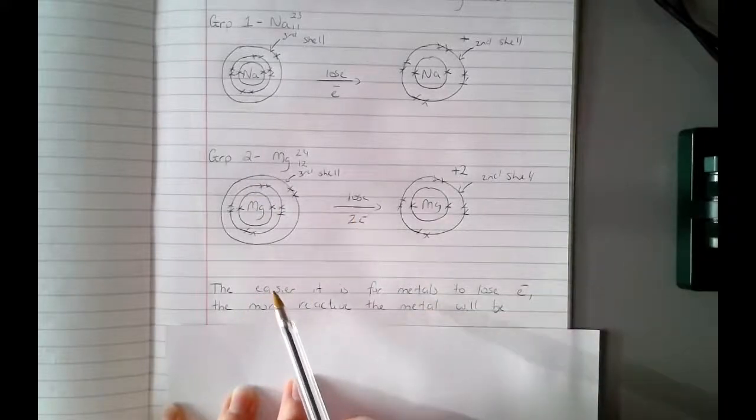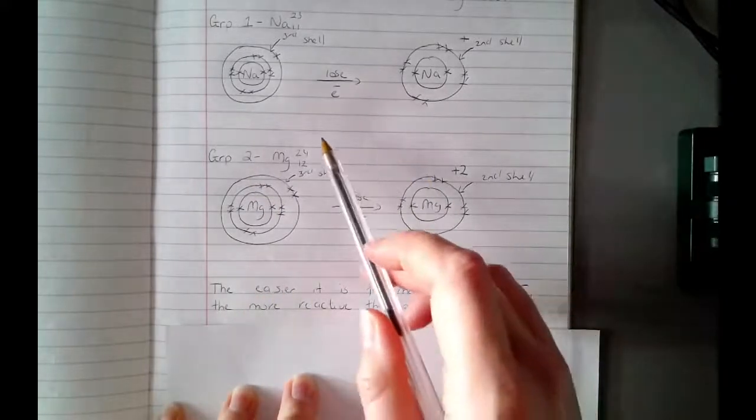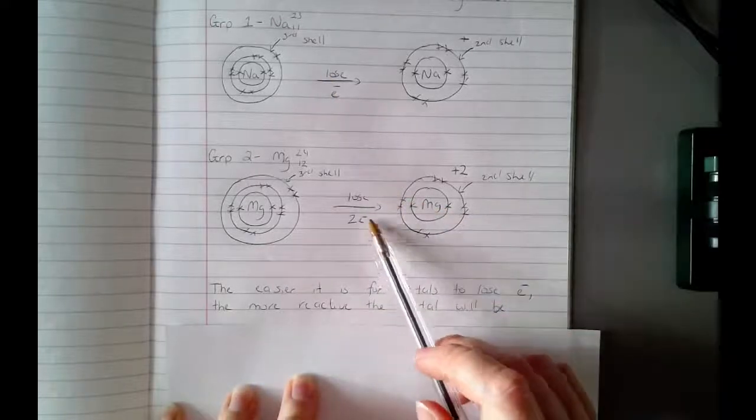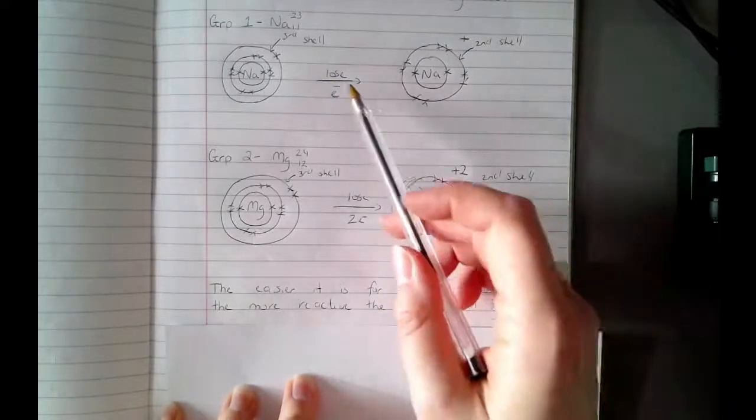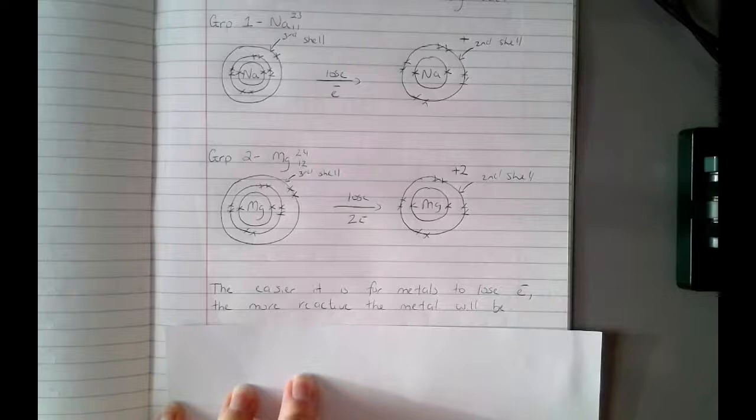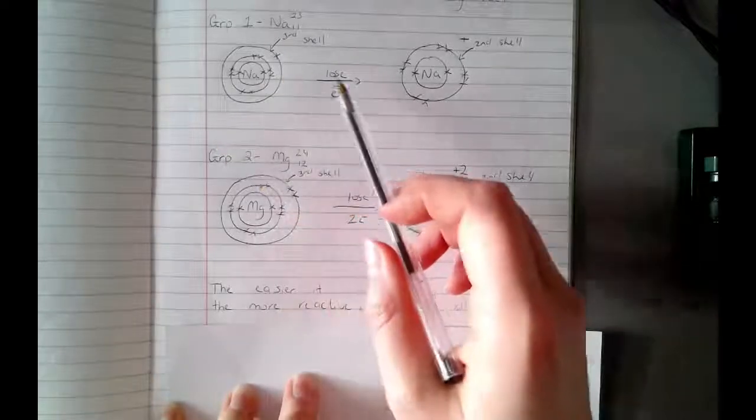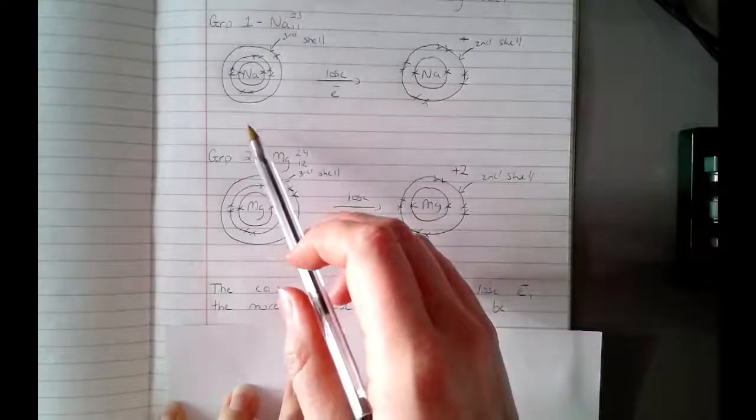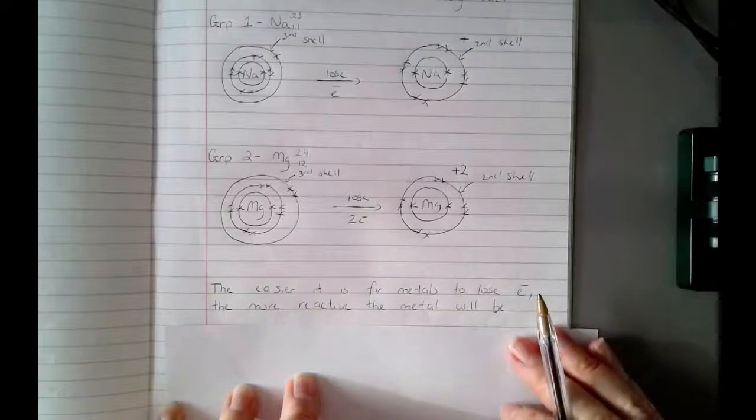So you need to ask yourself, which is going to be easier? Is it easier to lose 1 electron, or is it easier to lose 2? And the answer is it's going to be easier to lose 1 electron. Because it's easier to lose 1 electron, that means sodium is going to be more reactive than magnesium.